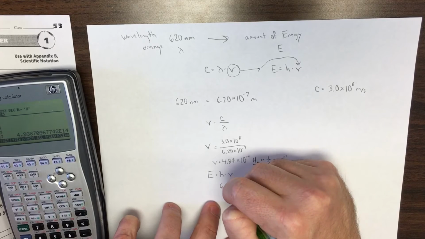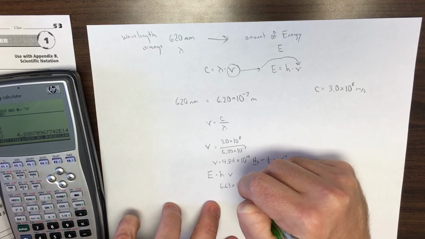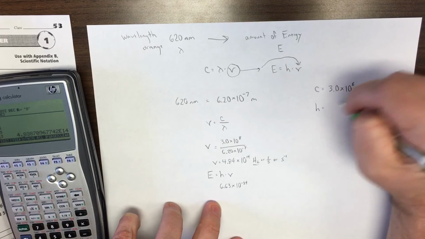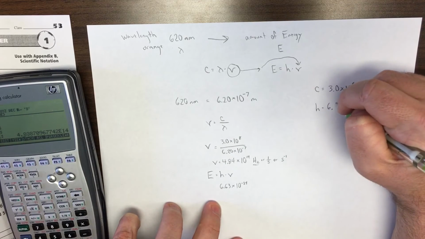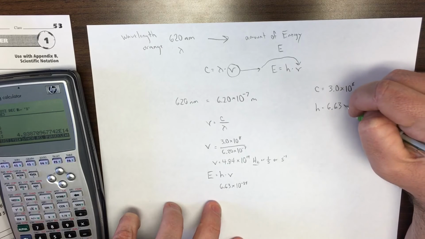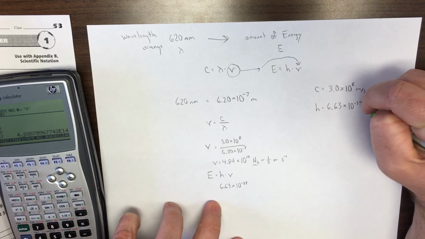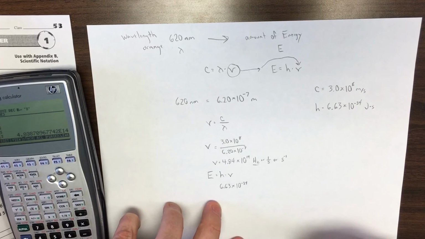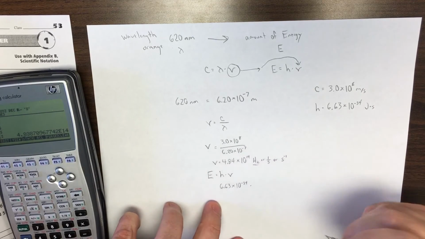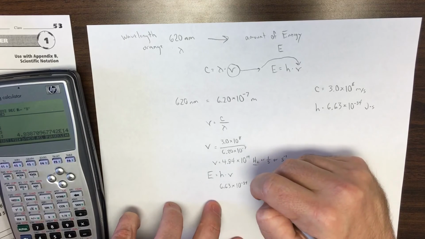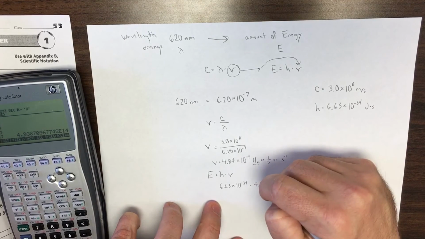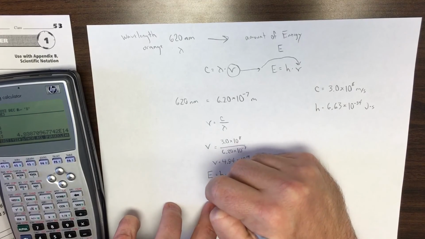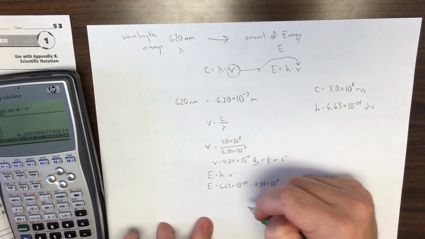Remember, Planck's constant is always the same number, and you will be given it on the board, so you might have it off to the side. If you haven't already done it, you probably ought to just write it on your periodic table, so you can always reference that while you're doing your work. And the frequency we solved for up here, so I'm just dragging that down. And that will solve for our answer in energy.